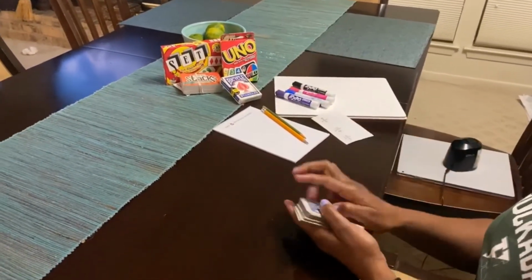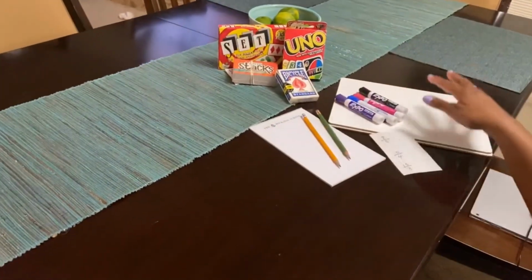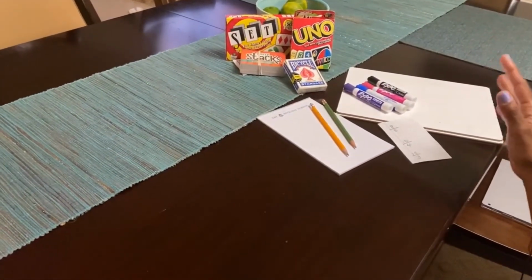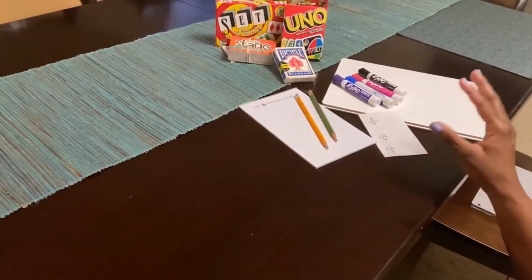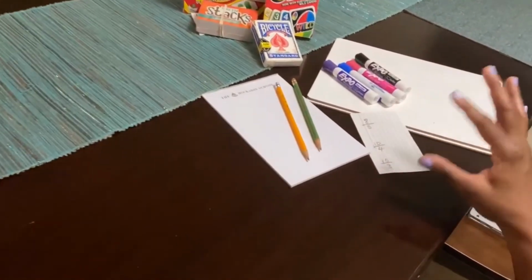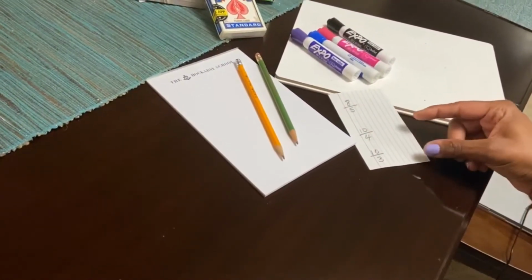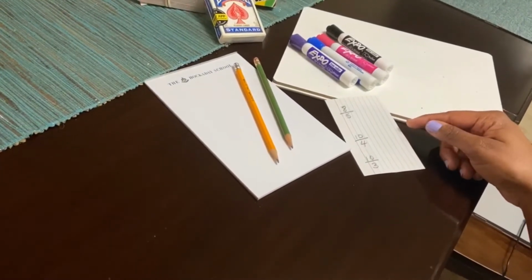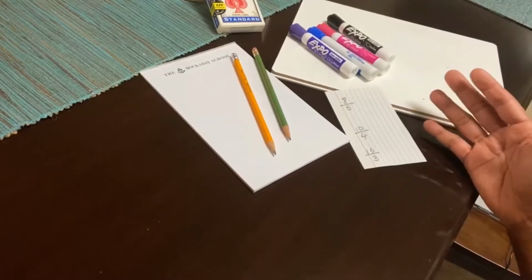So here's what you need. Some cards, and then get some paper and a pencil, or you can get some markers. The other thing that you need to make sure you have is 3 different fractions that are improper fractions that you're going to learn how to convert and demonstrate why they're also a mixed number. We want to find the equivalent. So let's take a couple of examples now.